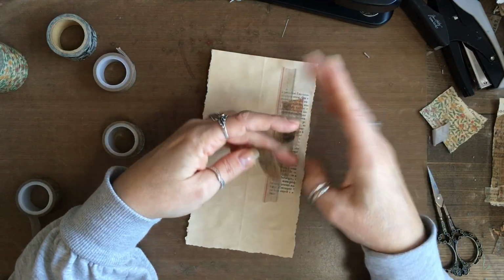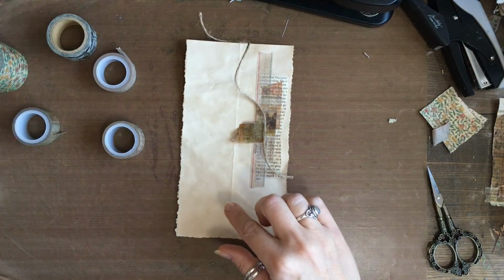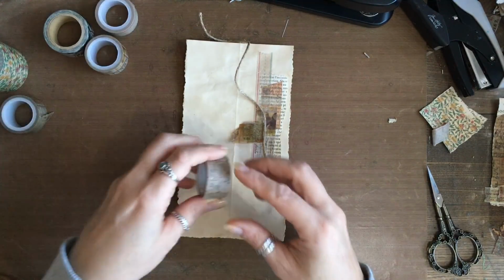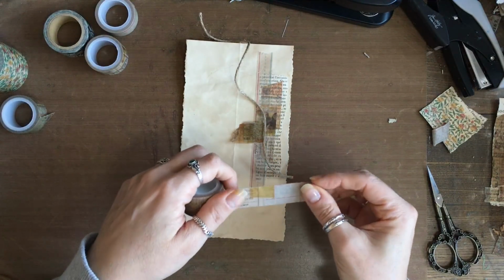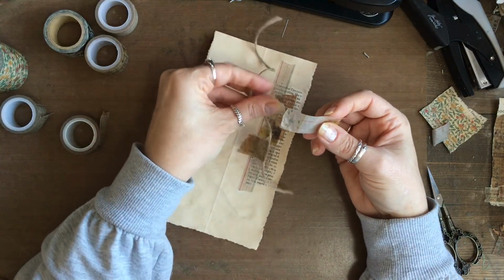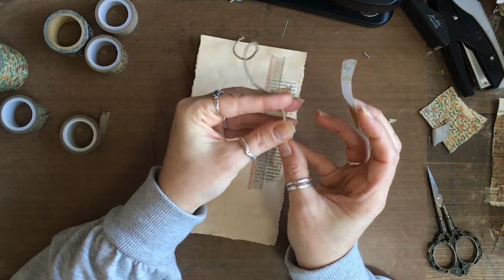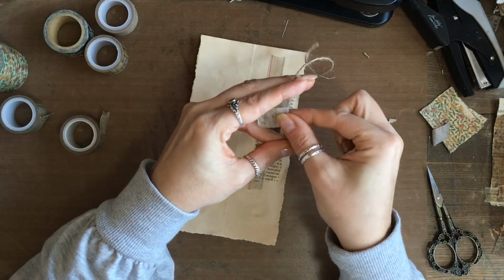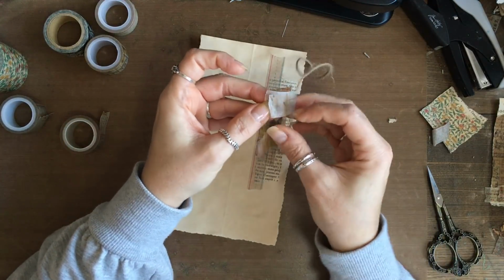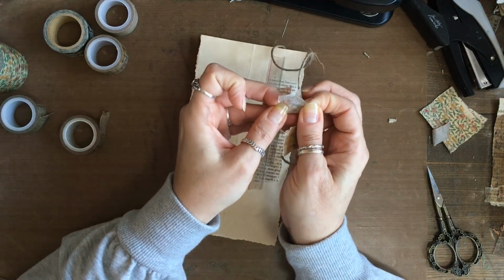That's not brilliant. Let's try more Tim Holtz washi.